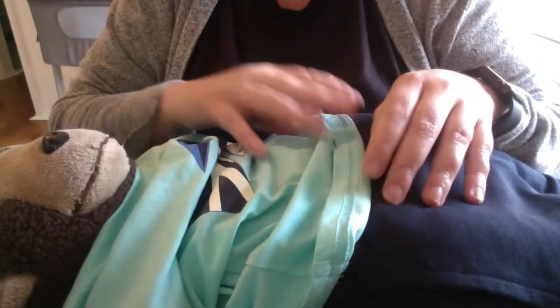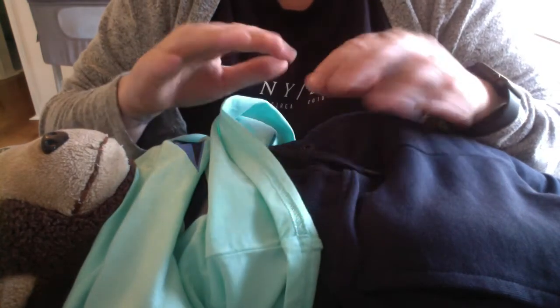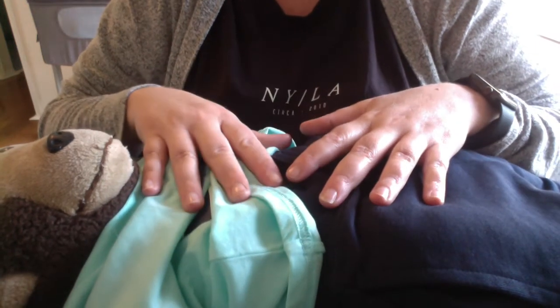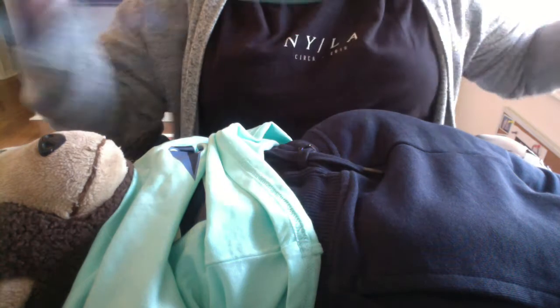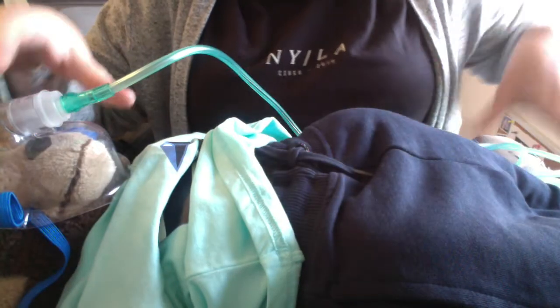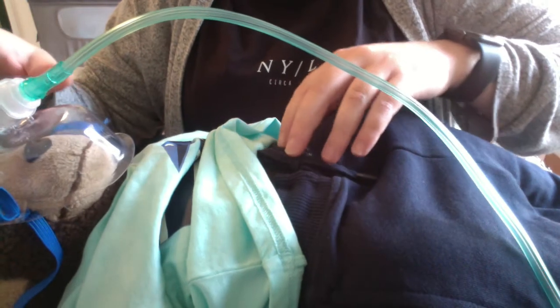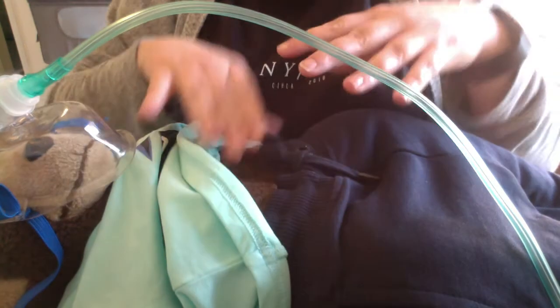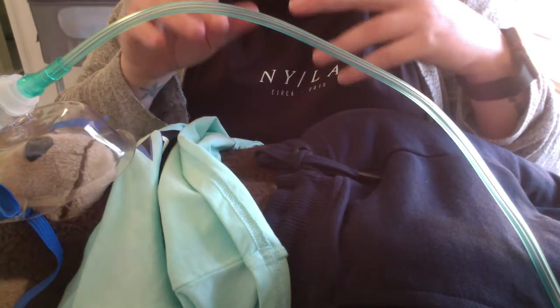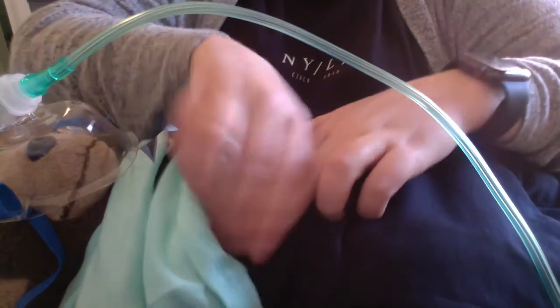Once all those have been put into consideration and we have confirmed tension pneumothorax, the patient probably would already be on high flow oxygen, but we'll just place him on high flow oxygen like that. And then provide ventilatory assistance if required. We would then expose the side of the tension pneumothorax so we could work with it.